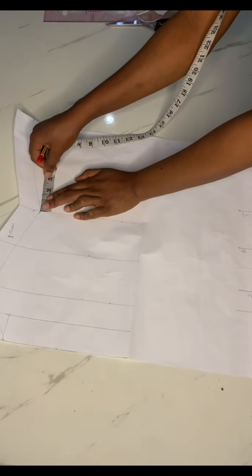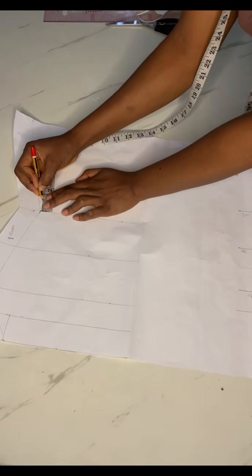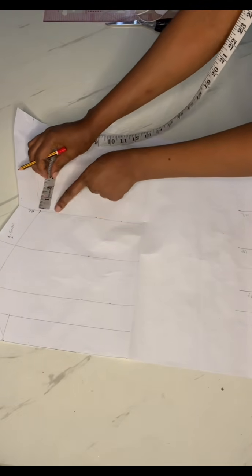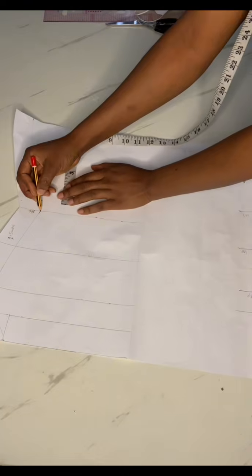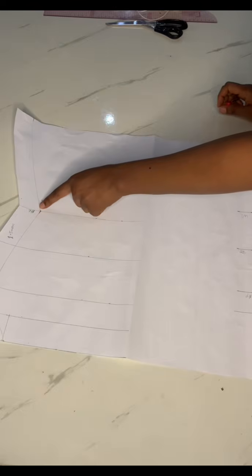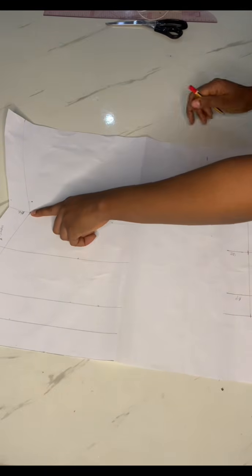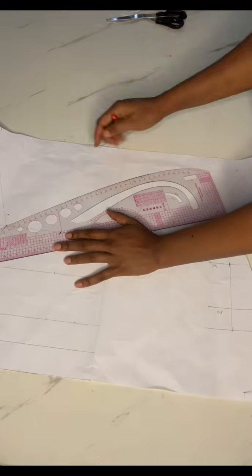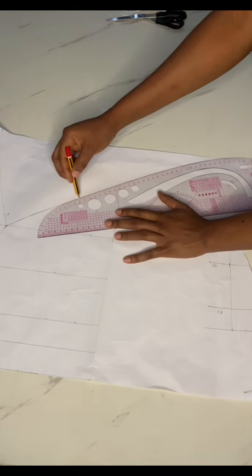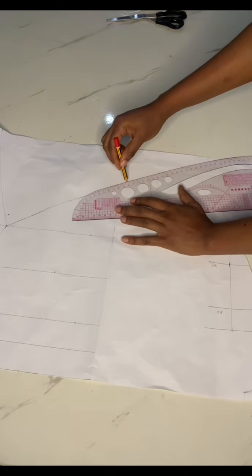Open it up to create the asymmetric hemline. You can come down from the half length by 1 inch, but I'll be working with the half length. So from the half length, I'll create the asymmetric hemline all the way to this point. So I'll use my cuff rule to connect that. So watch how I connect.